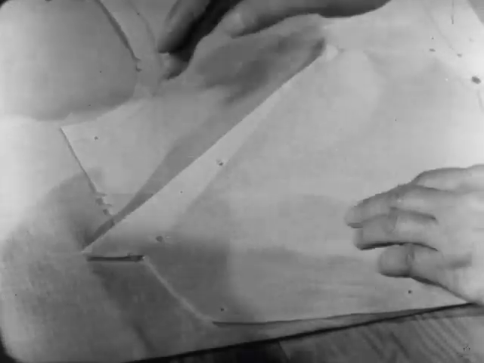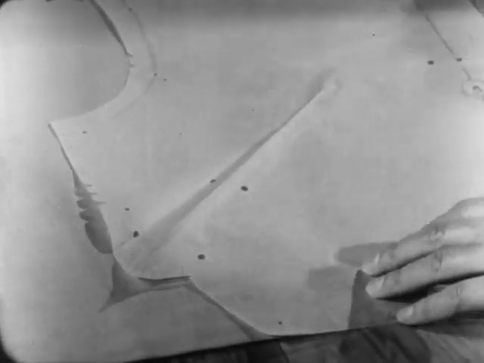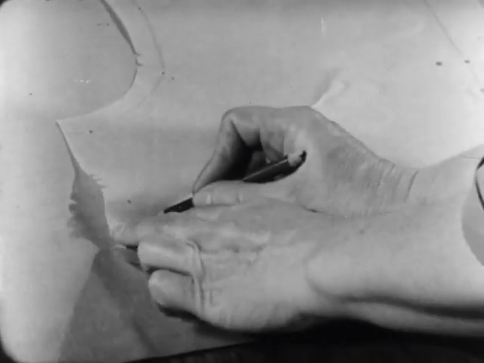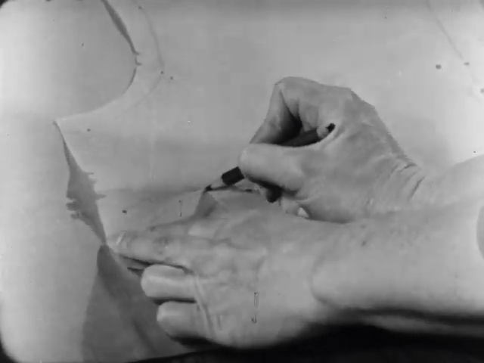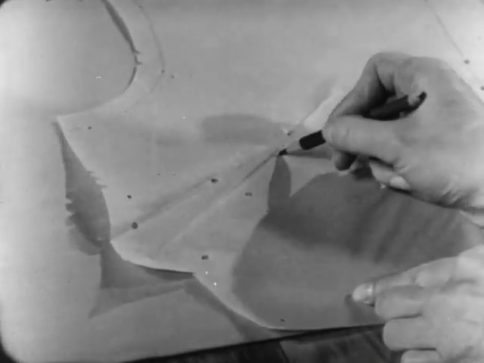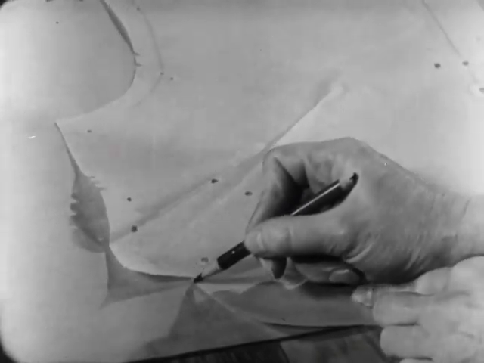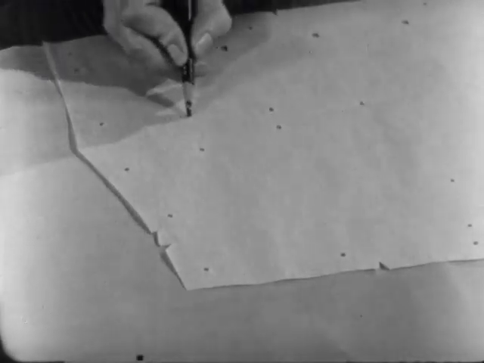Darts are indicated on the unprinted patterns by converging lines of perforations. Medium-sized perforations are used in Butterick patterns. Small perforations show darts in Vogue patterns.